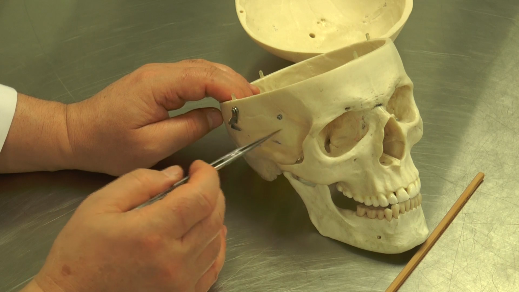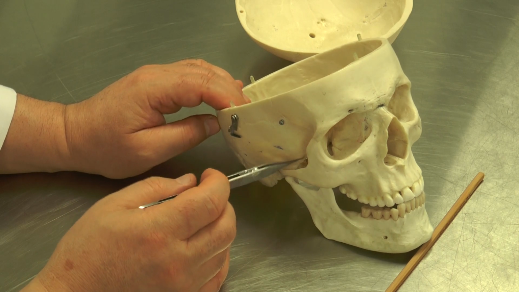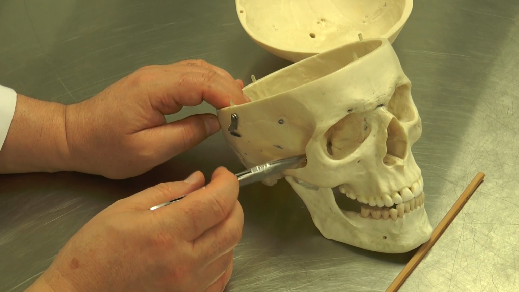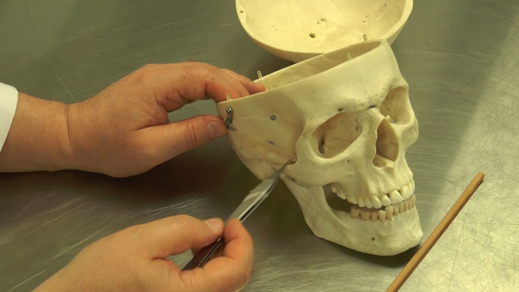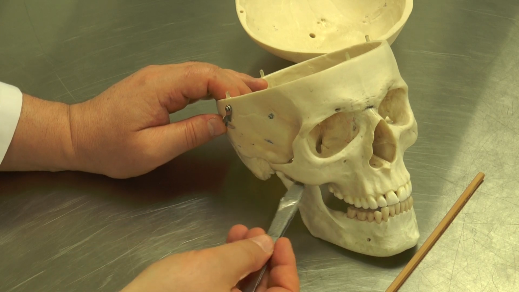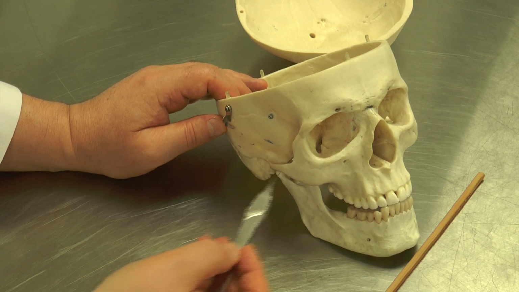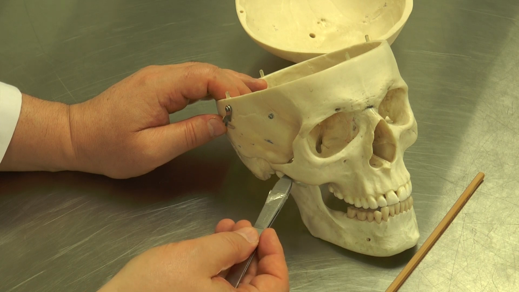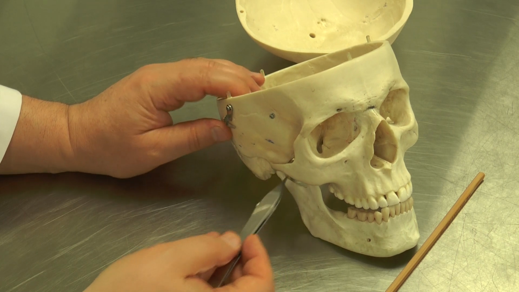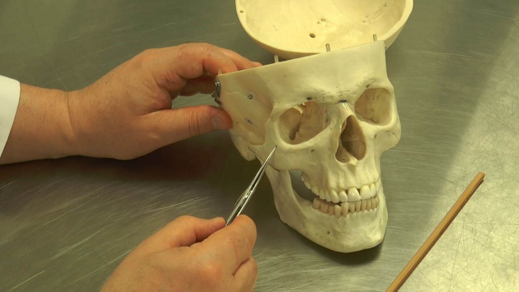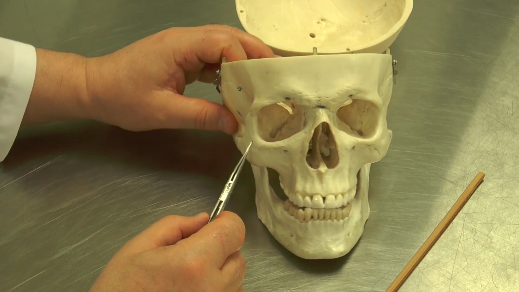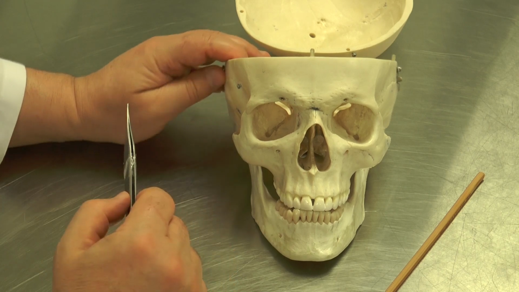So this is the temporal bone, and this area here is basically the temporal fossa, and below that we have the infratemporal fossa. Below the zygomatic arch is the infratemporal fossa. We have another foramen here, the zygomaticotemporal foramen, where the nerve passes through this area.